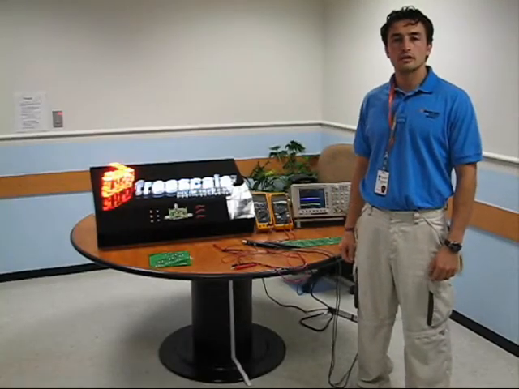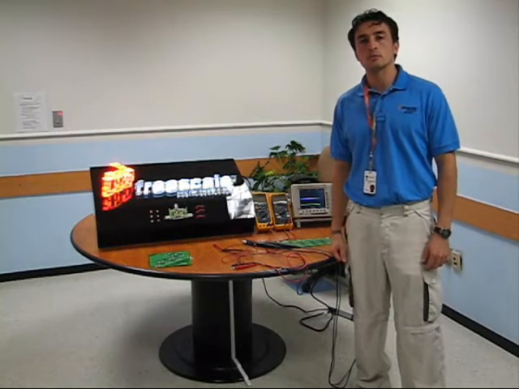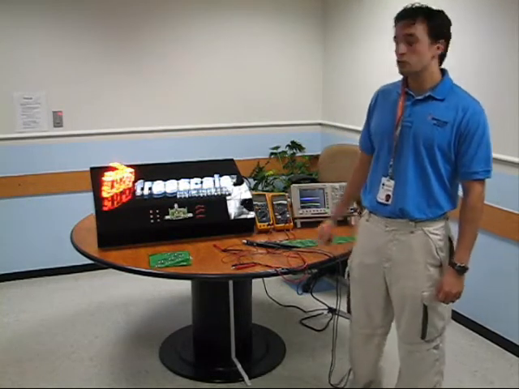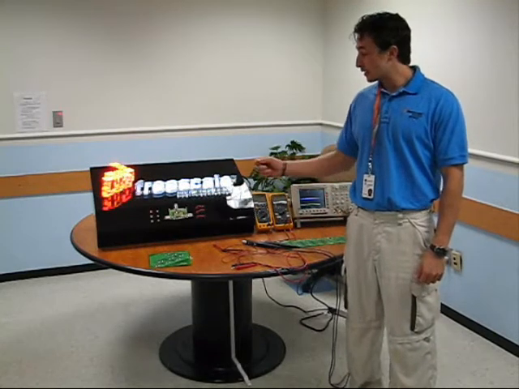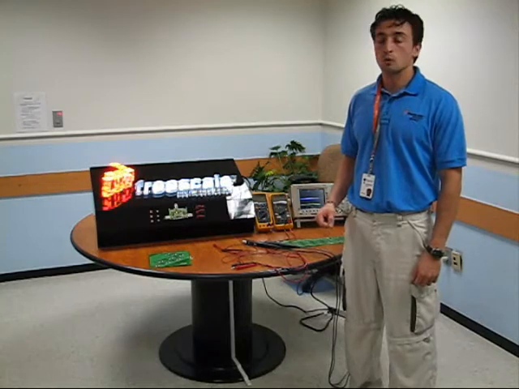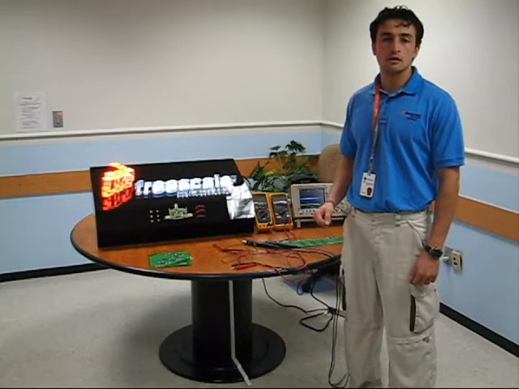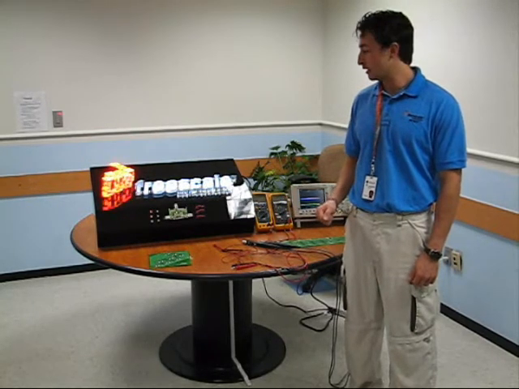I work for the analog division of Freescale in the group of PMMC, Power Management and Motor Control. I am here to introduce you our new power supply, the MC34717. This is a dual channel power supply with capability of 5 amps of current on each channel.